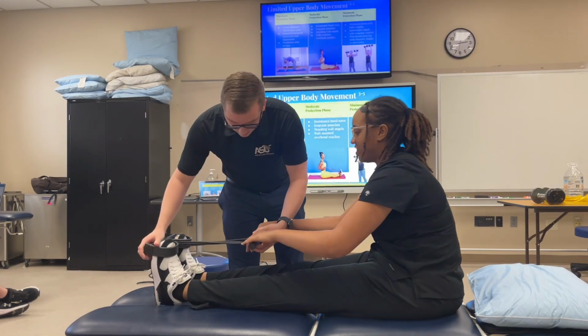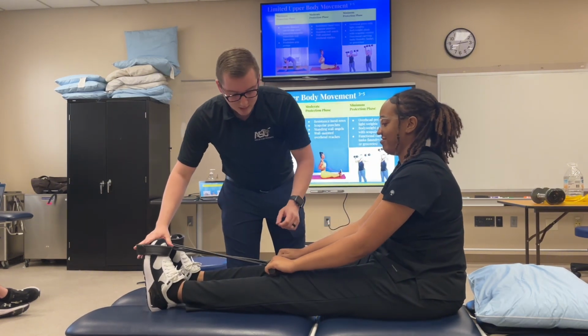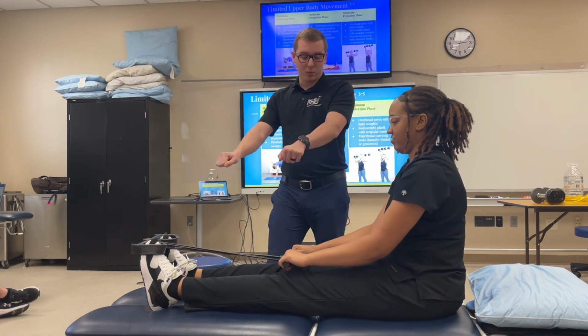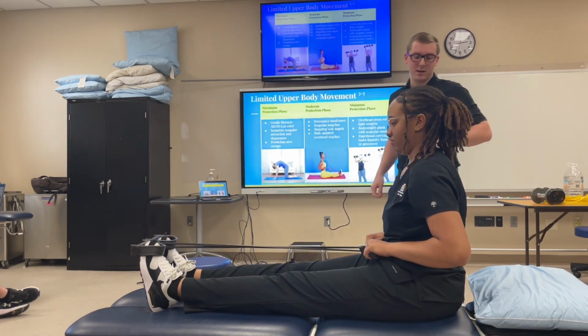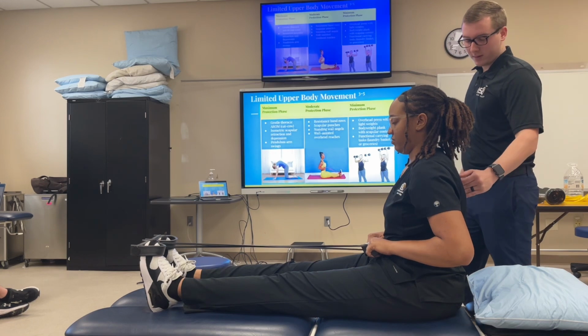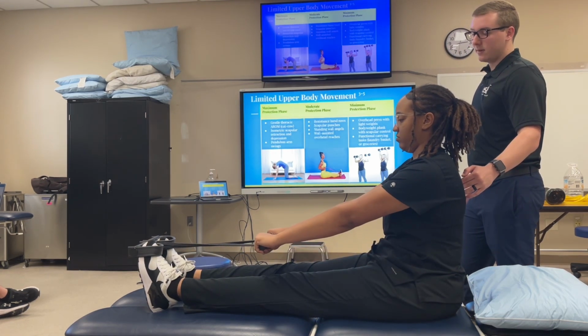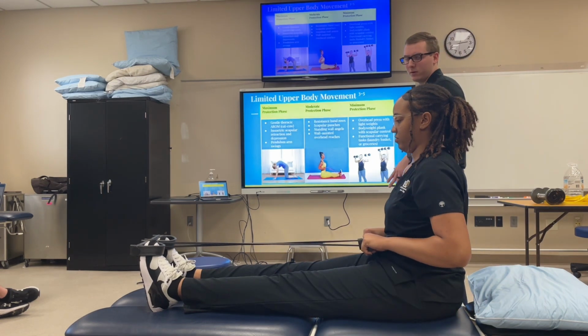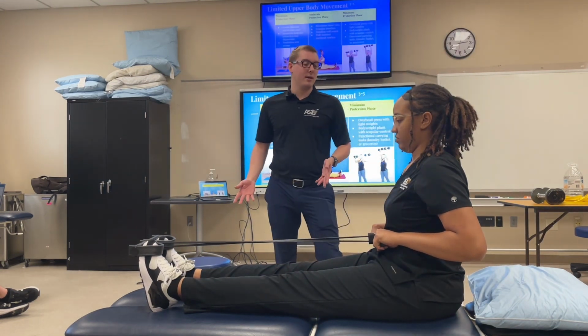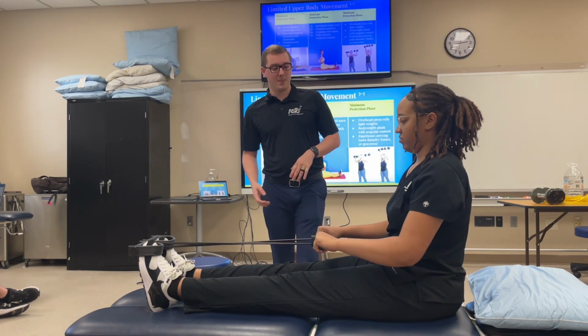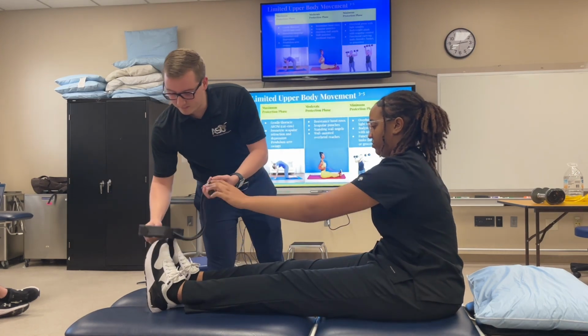There we go. And so we'll have her grab that, and I'm going to have you pull that band back. Good. Get a nice squeeze between your shoulder blades. Good. Hold that, and then come back out. And once again, I'd have her do this nice and slow. I'd have her do about 8 to 10 reps, take a break, and we do about 3 sets of that one. I'll take this from you.